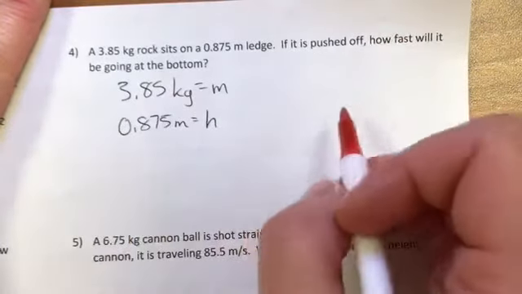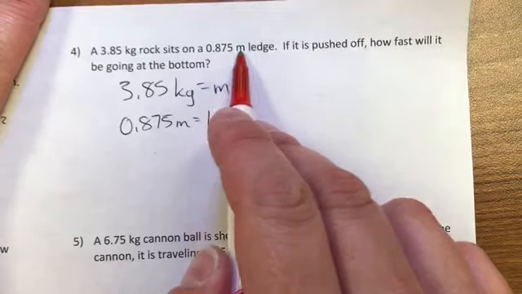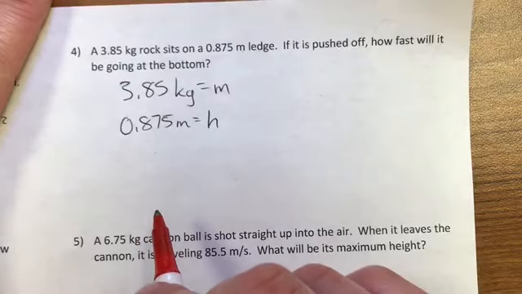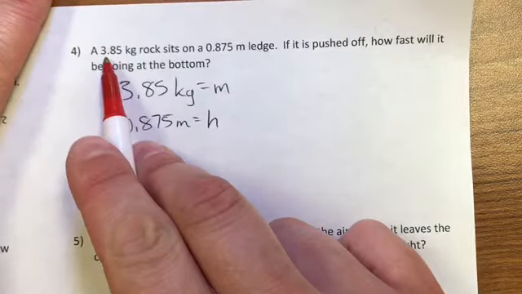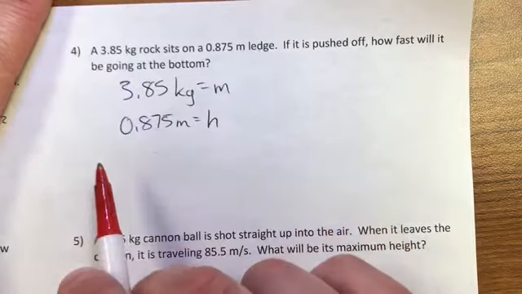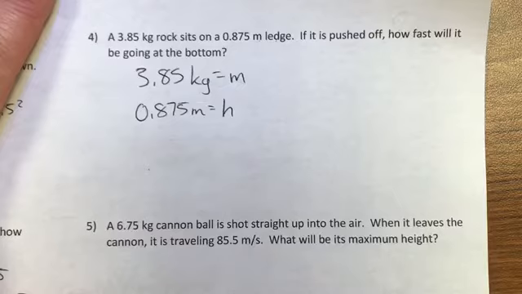If it's pushed off, how fast will it be going at the bottom? 0.875 meters, that's less than 1 meter. That's like pushing it off a tall desk. A rock, that's a good sized rock, a bowling ball sized rock. How fast is it going when it hits the ground? That's a good question.